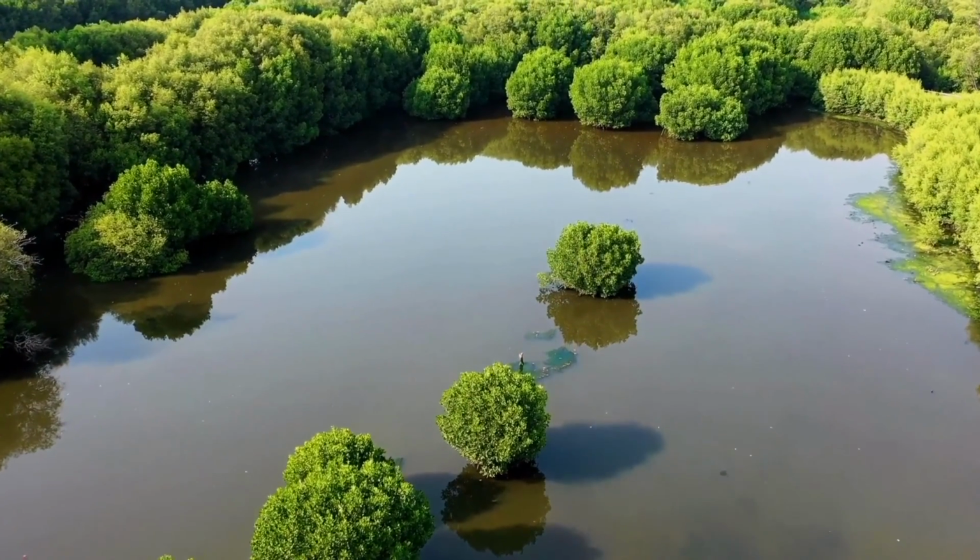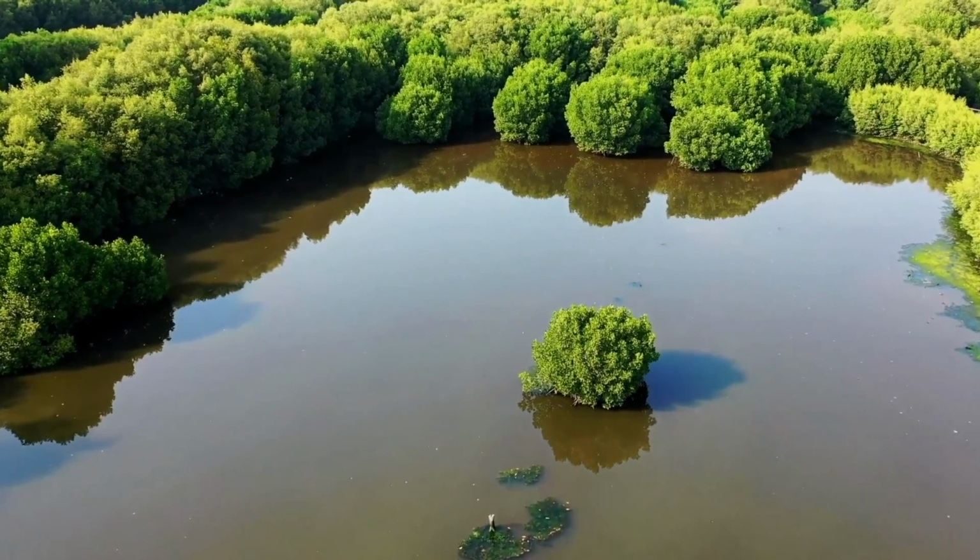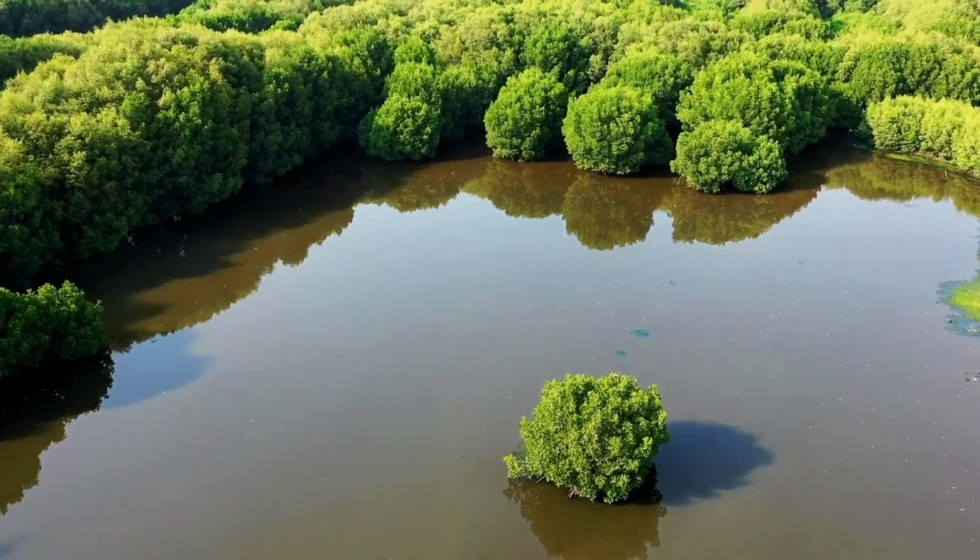The loss of mangroves worldwide has recently slowed as conservation efforts have ramped up and greater monitoring of deforestation has been put into action.